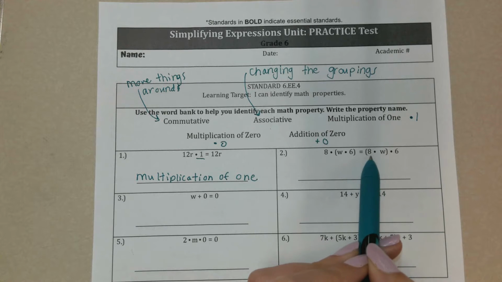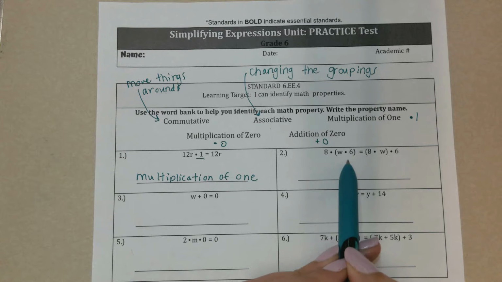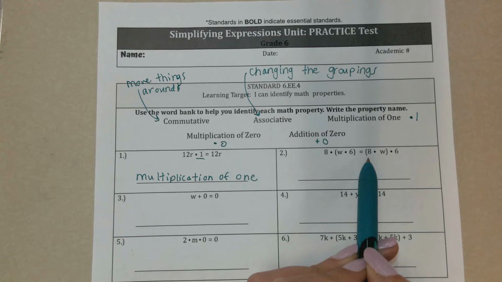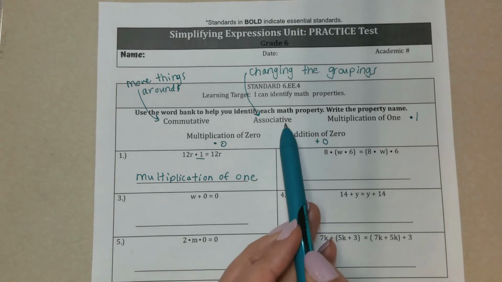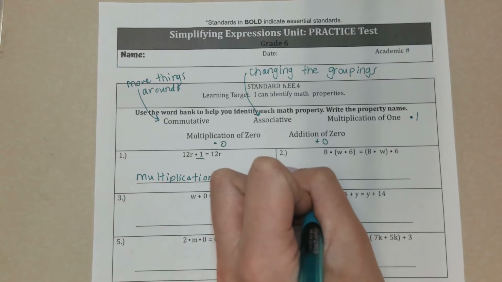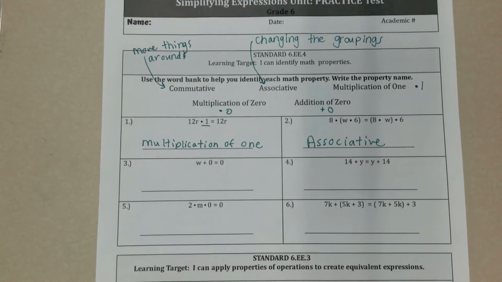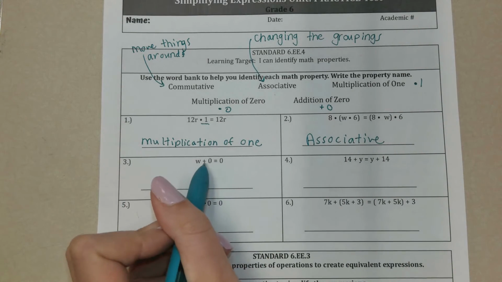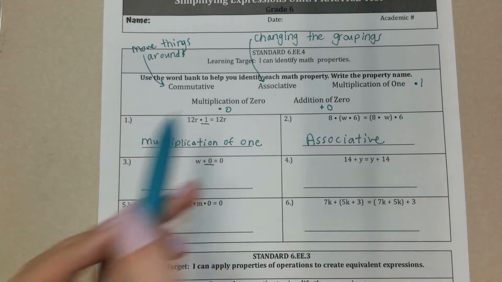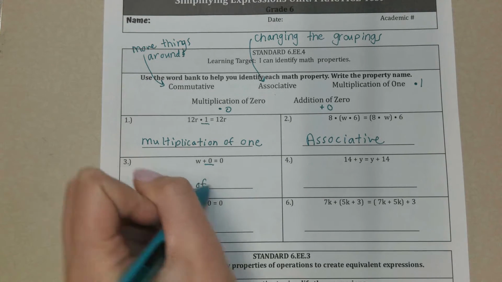And I change that to equal the grouping of 8 times w, then times 6. So in this case, I moved my grouping, or I changed the grouping. It was around w times 6, and now it's 8 times w. And our property involving groupings is the associative property. So number 2 is associative. Okay, I changed the grouping. In number 3, I have plus 0, just addition of 0.